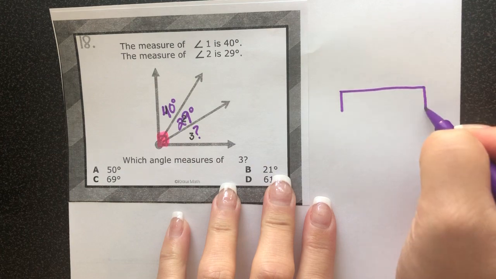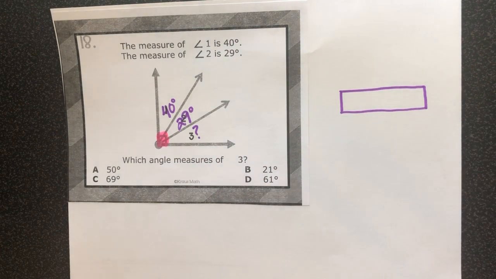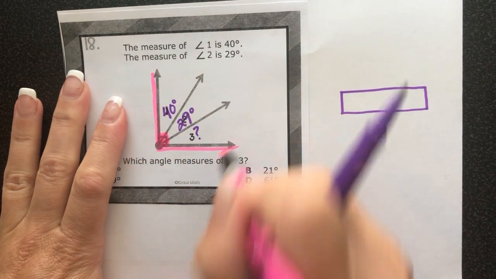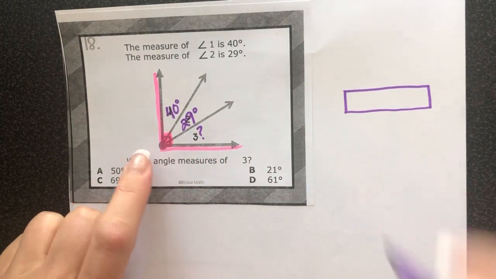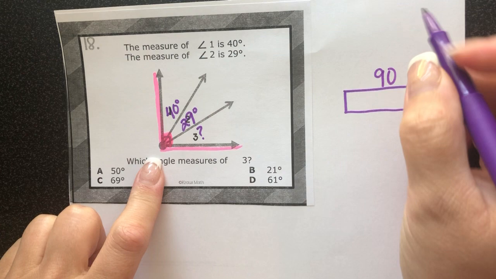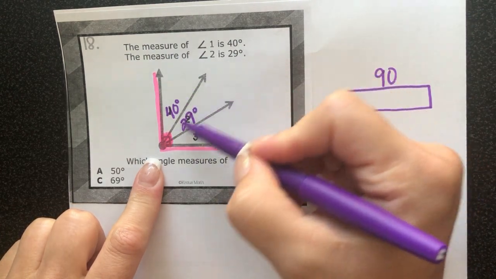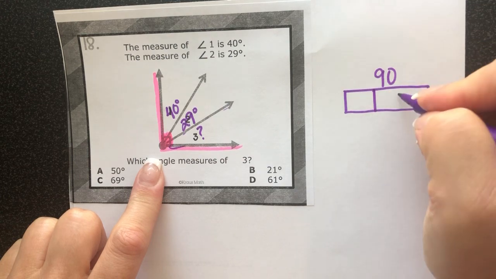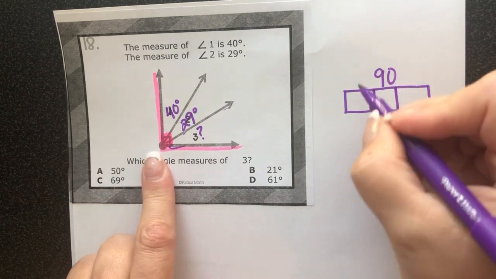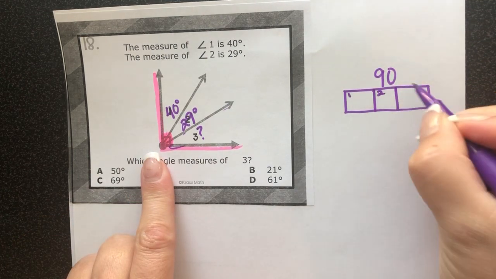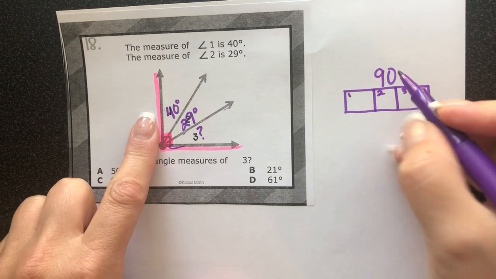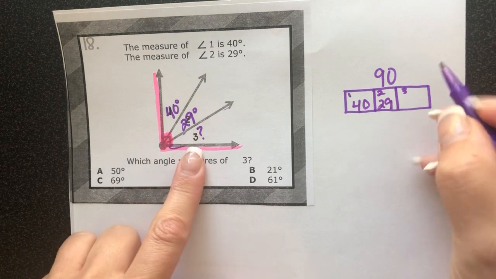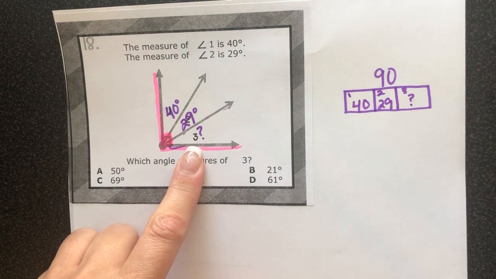So I know the total. The total for the big angle, for this one right here, is 90 degrees. And the reason I know that is because of that little square in there. So my total is 90. That 90 degrees is broken into 3 parts, not just 2. All right, this is angle 1, angle 2, angle 3. Angle 1 is 40 degrees. Angle 2 is 29 degrees. And we don't know angle 3.